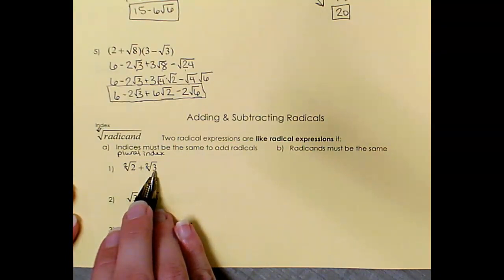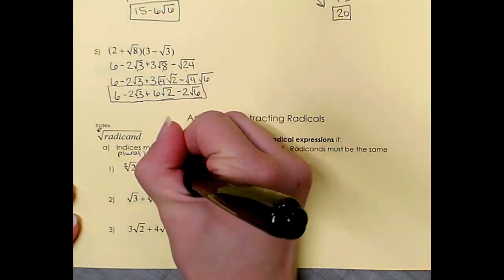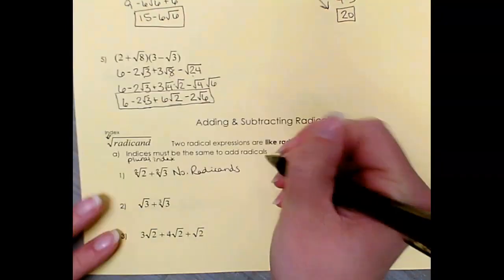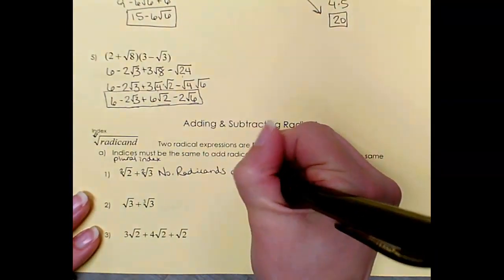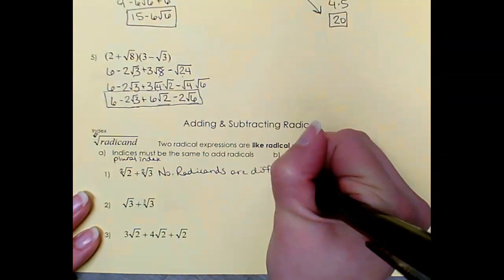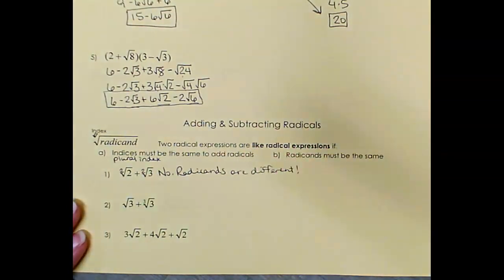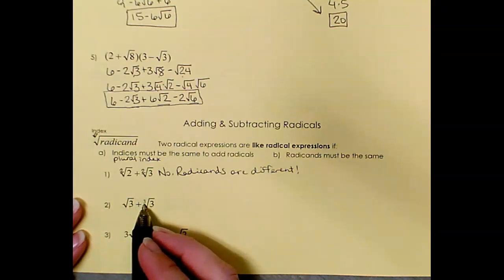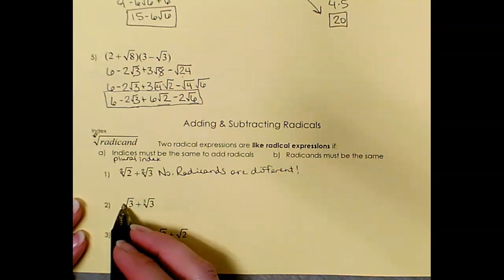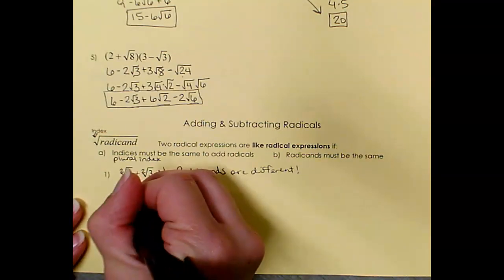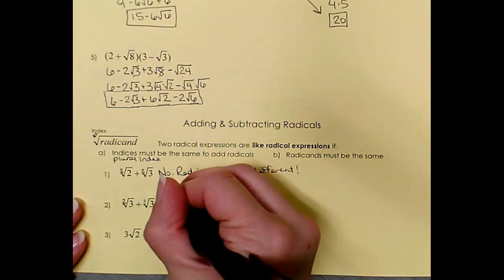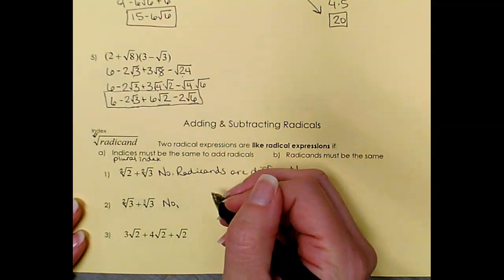So can we simplify this at all? No. The radicands are different. Look at the next problem. Here, the radicands are both 3. What is this index? 3. What is this index? It's a square root, so it is a 2. Can these two terms be added together? No. The index isn't the same.